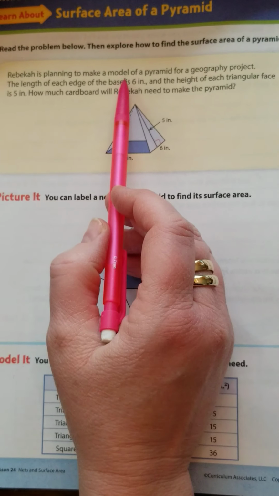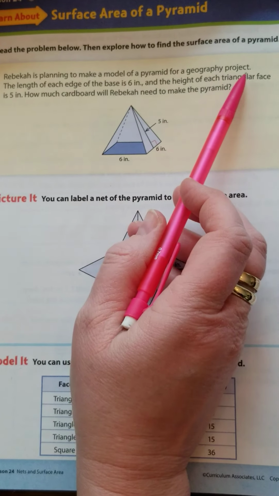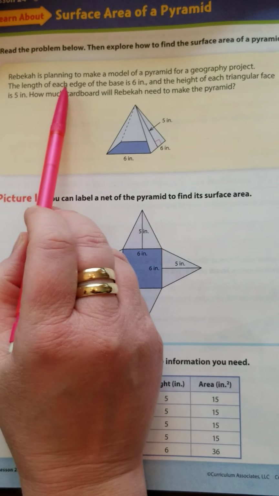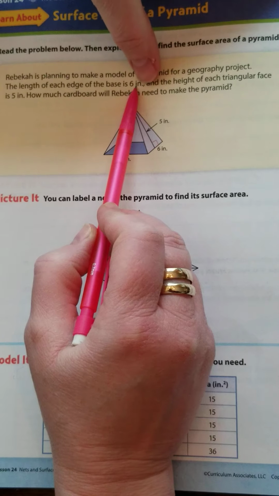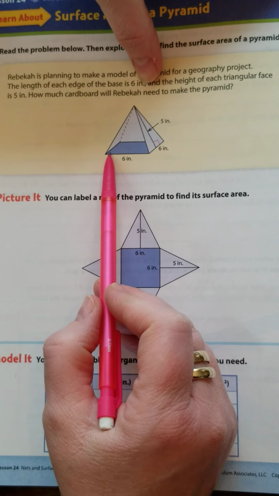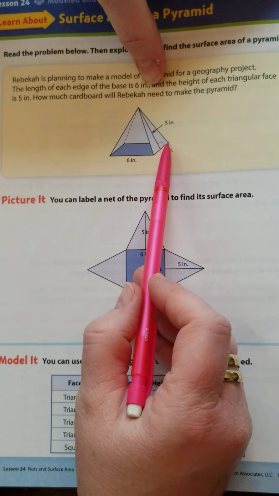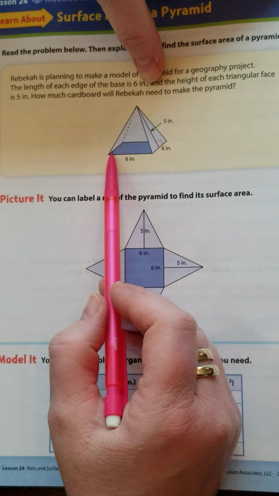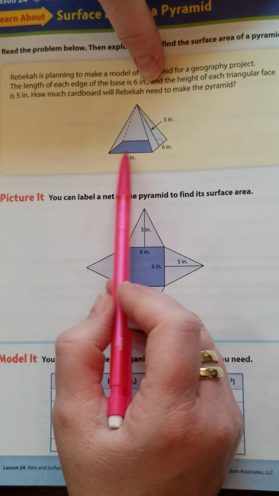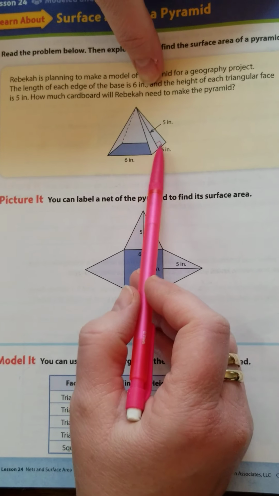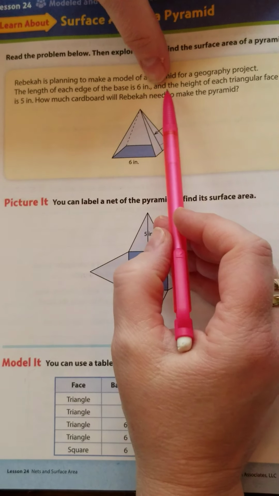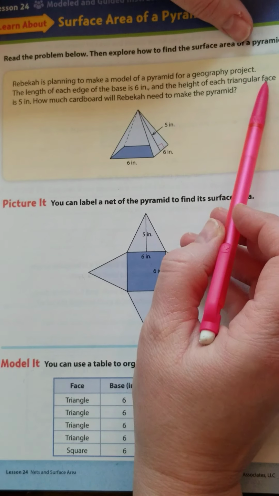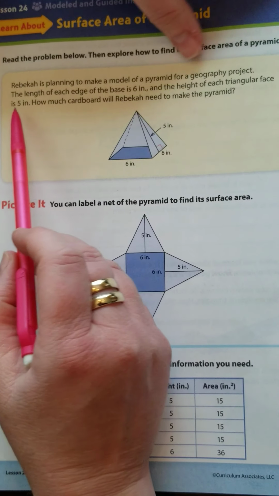Rebecca is planning to make a model of a pyramid for a geography project. The length of each edge of the base is 6 inches. So if you look at the base, this base is going to be on the bottom, and you can see it's going to be a square, and it's going to be 6 this way and 6 this way. So what's the area of the base going to be? Right, 36. The height of each triangular face is 5 inches.